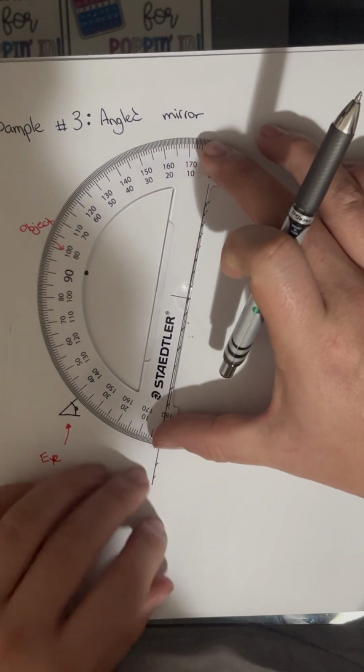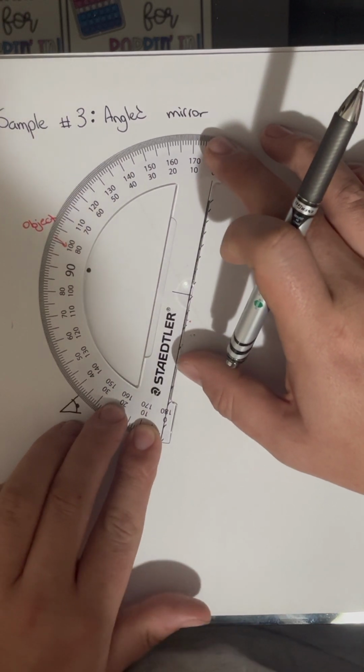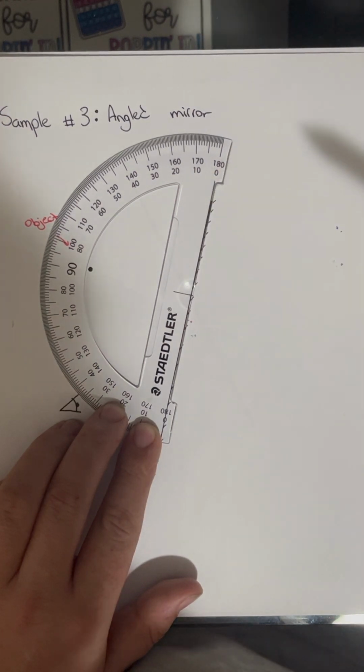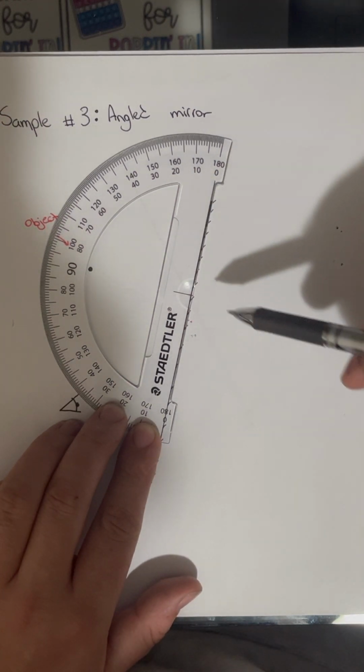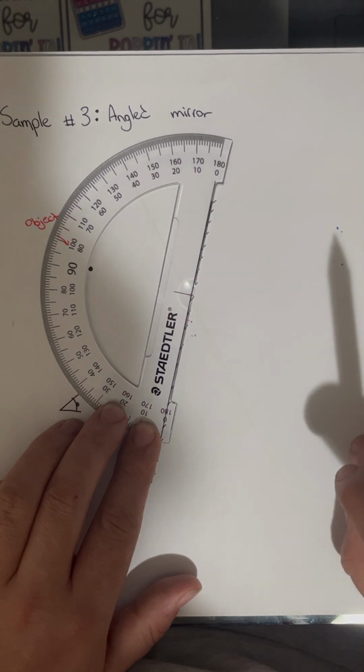Now, when we get here, I do have quite a large protractor. What you're going to notice is that the protractor is outside the span of the object that we're looking at. That's going to be pretty hard for us to get that perfect 90-degree angle from that mirror.